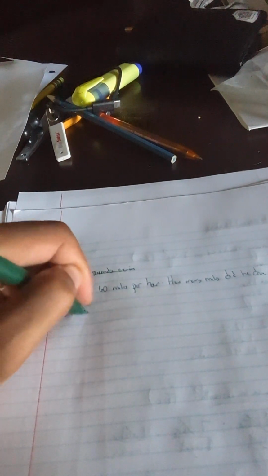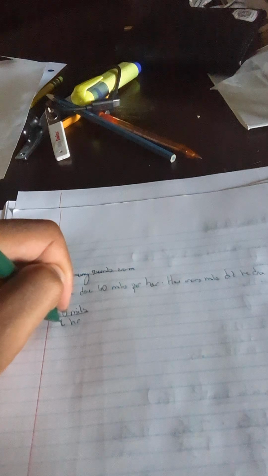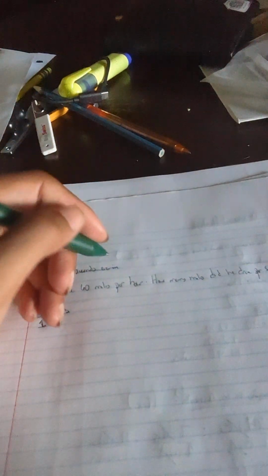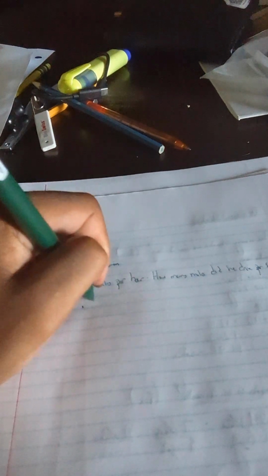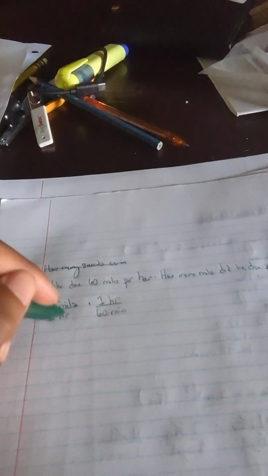So let's say we have 60 miles per hour, right? And we want to know how many miles did he drive per second. Okay, so this is what we do. We say, okay, he drove 60 miles per hour, right? There's 1 hour is 60 minutes, right? The reason why we put the hour on the top is because we're trying to cancel out the hours. That's the point.